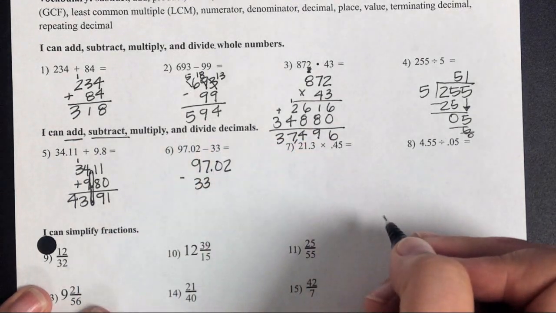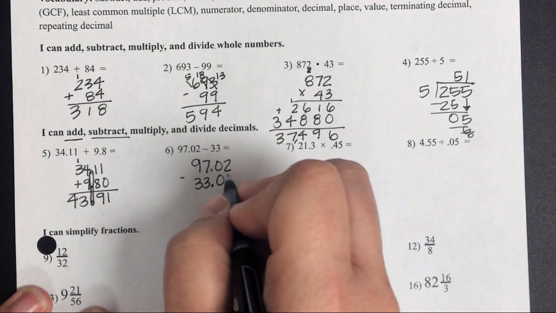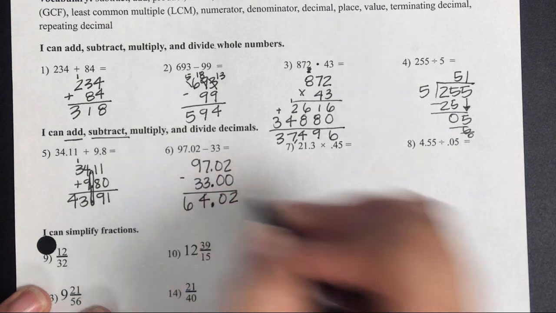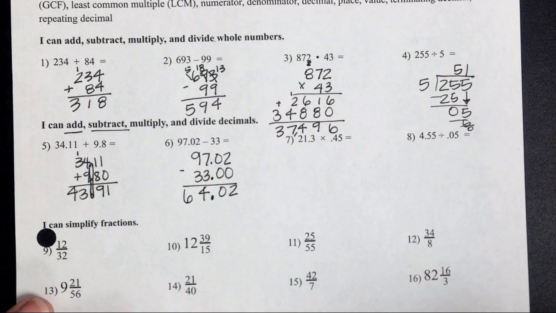Okay, same thing here, 97 and 2 hundredths minus 33. This is a whole number. Any decimal on a whole number is at the end. So make sure you add that behind there. Should have 64 and 2 hundredths.